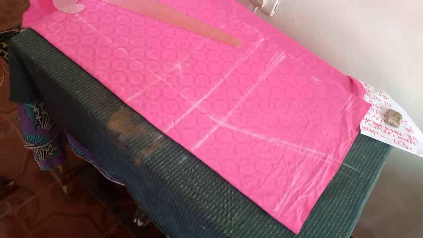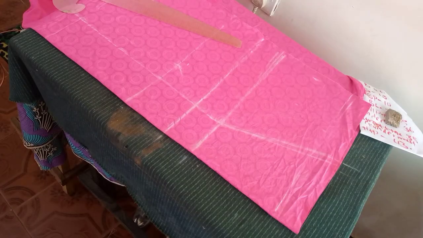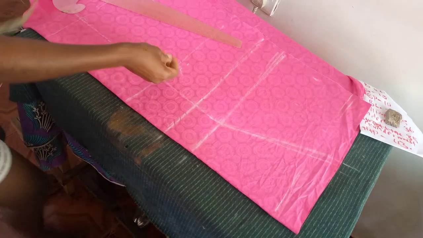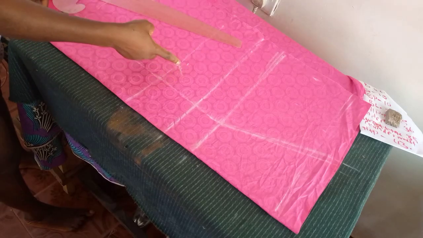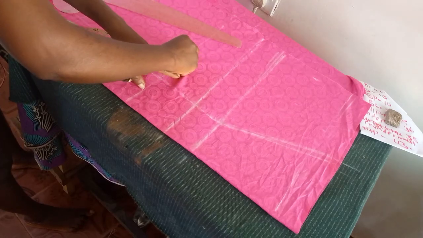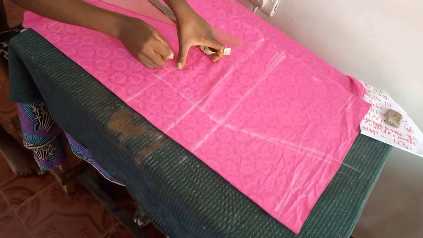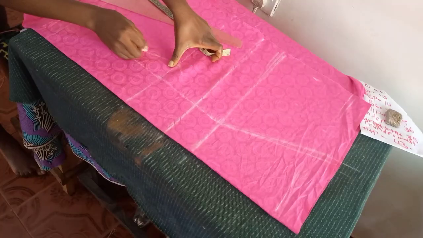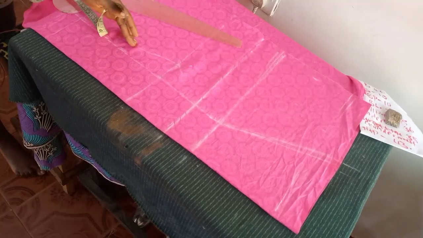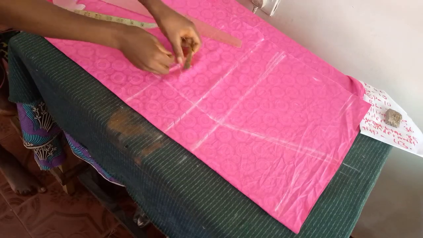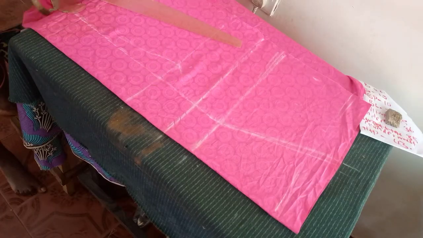Now if you are working for somebody who has a big tummy, from here you bring your line this way. From here your line will start here, but you will now bring it out a little. Don't bring it out straight, give it this shape so that it will accommodate the person's tummy. I don't know if I'm making sense. Bring your line like so.